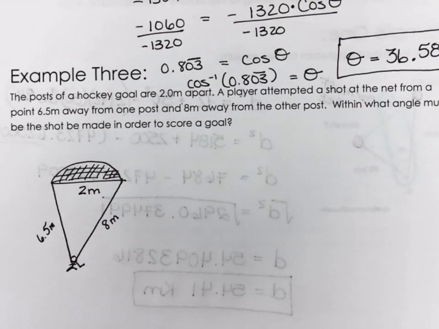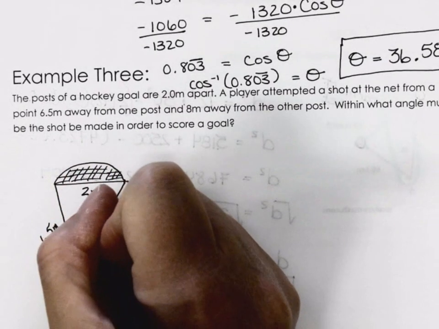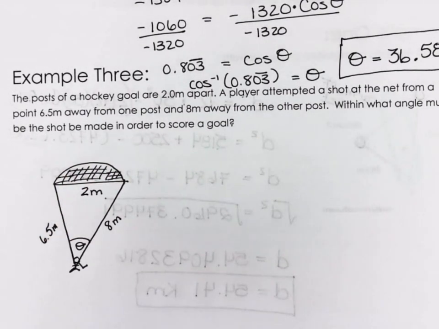What angle does the player have to make the shot from? So what angle am I trying to find? Where's the player? So the guy with the hockey stick, that's the guy who's controlling the angle. So this is the theta I'm trying to find. So what I'd like you guys to do is attempt this question here. I'm gonna do it, you're gonna do it. We're solving for an angle, so it's just like the one above it.